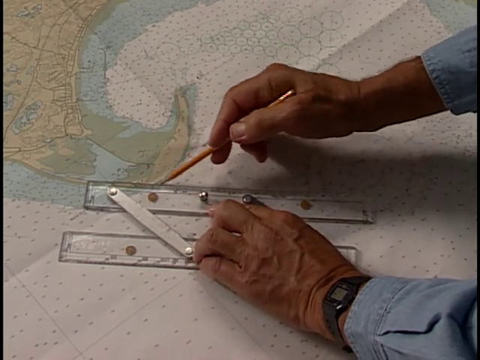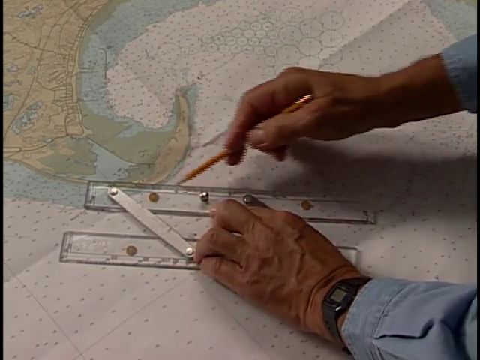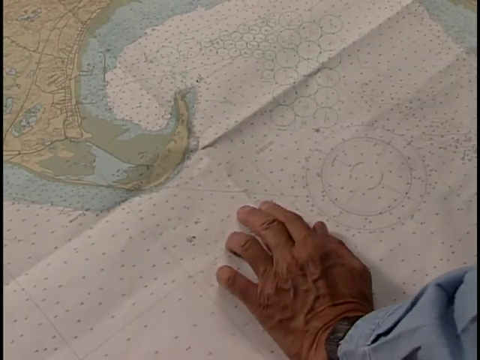And I draw a line through Wood End Light. I've drawn it on the chart, and it tells me that I'm somewhere along that line. What I don't know at this point is how far from shore I am, but I do know that I'm on that line.